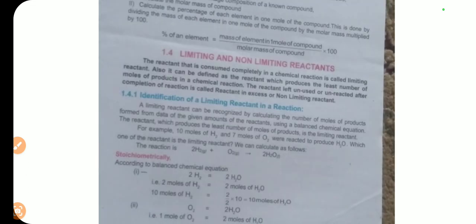There are two types of reactants, limiting and non-limiting reactants. The non-limiting reactants are also called excess reactants. The limiting reactant is the one which is consumed completely in a chemical reaction.